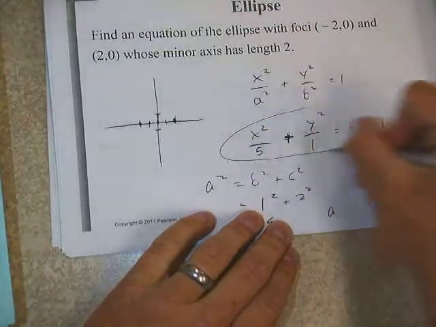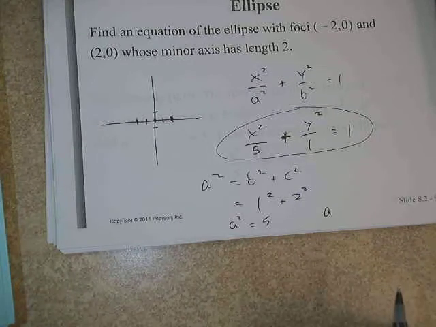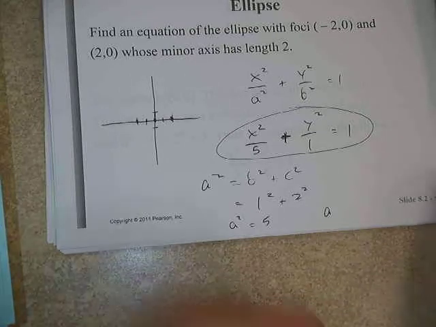So that a squared, and really we don't need to do anything more with that equation because don't we want a squared to be underneath our x squared? We could take the square root and figure out what a is, but they didn't ask us to do that, so we don't really need to. All they've asked us to do here is write the equation. So once we figure out what that a squared is, plug it into the right spot and we're done. Fair enough? Okay. Questions so far?